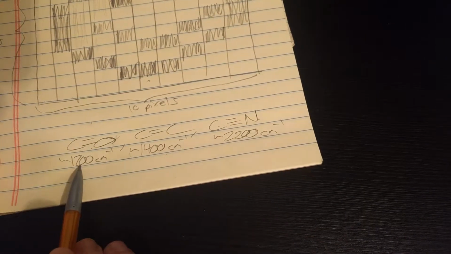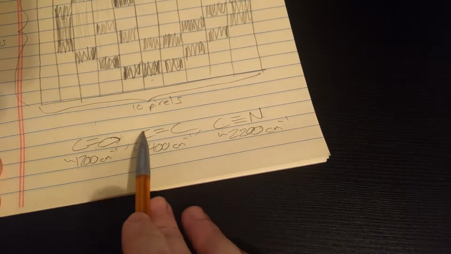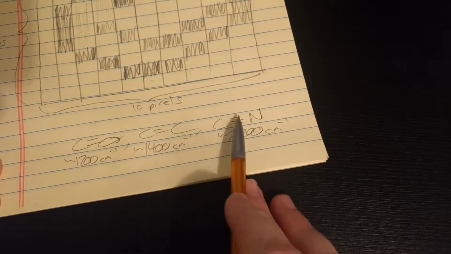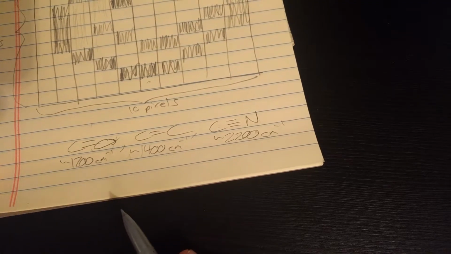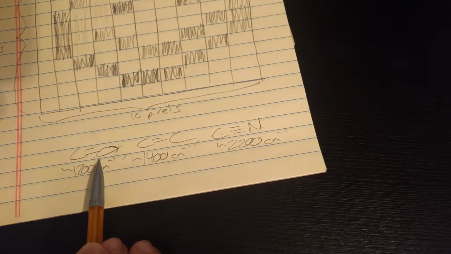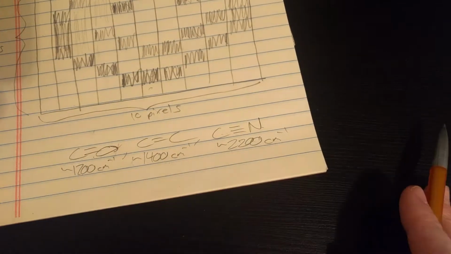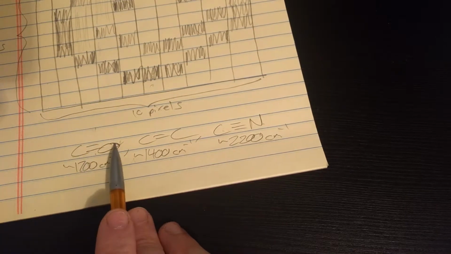Because we can make one image of the intensity of the 1700 wave number mode, we can make another image of the 1400 wave number mode, we can make another image of the 2200 wave number mode. And in that way, Raman imaging gives us a lot more information than other imaging techniques such as fluorescence might do. And since we can make a specific image for each molecule or for each bond, we say Raman imaging has chemical specificity.